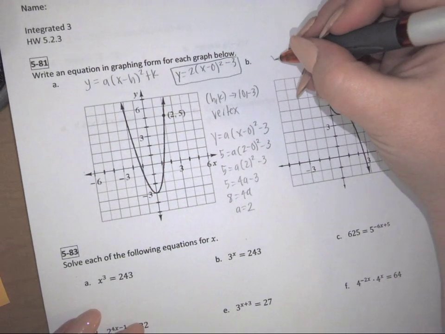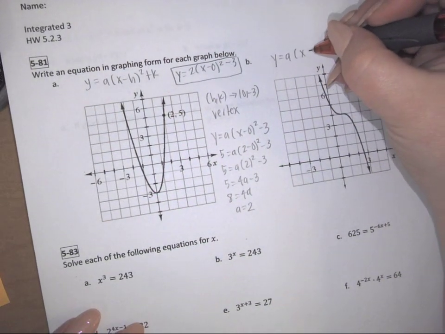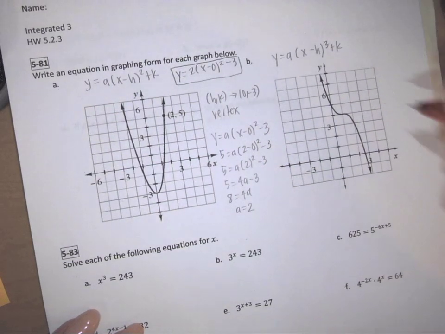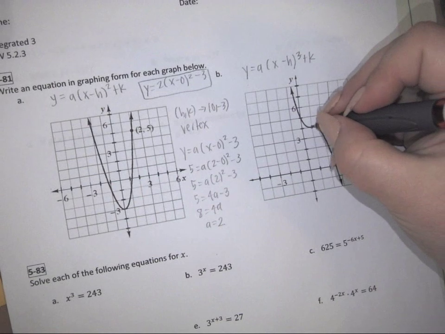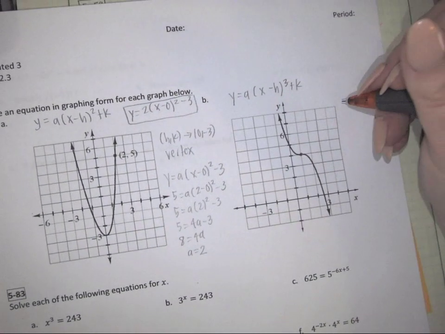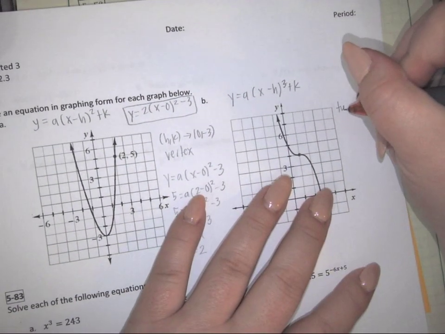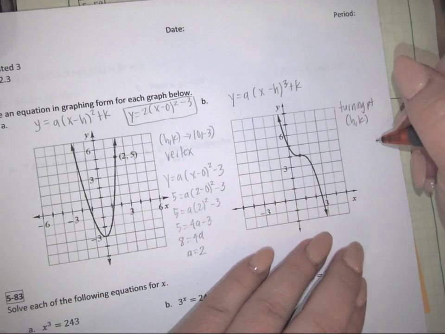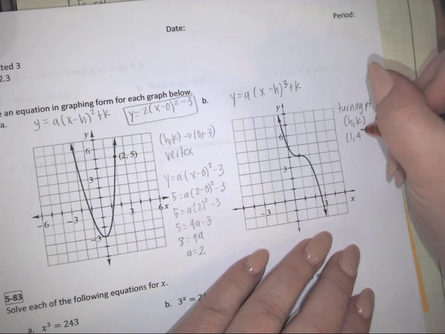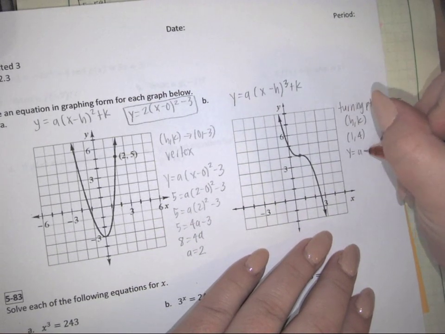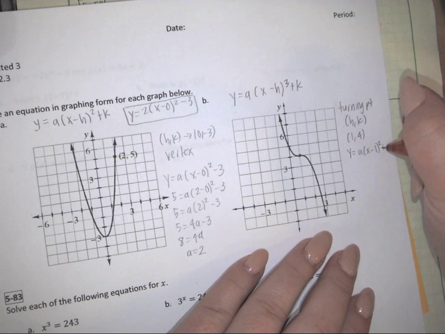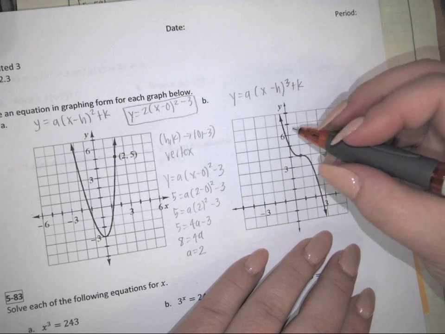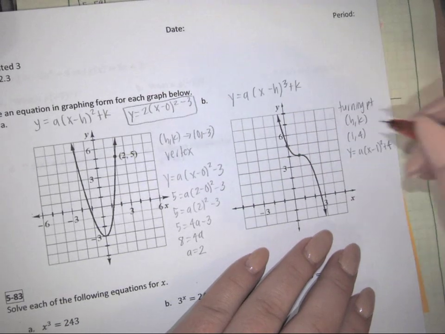Okay, so this is a cubic, so its graphing form is similar. It's just cubed. And then this point here, the turning point, that's your (h, k). So that's (1, 4). So you plug that in. So it's y equals a(x minus 1) squared plus 4. And then again, you just need to solve for a. So you can plug in any point. This one's easy: (0, 5).